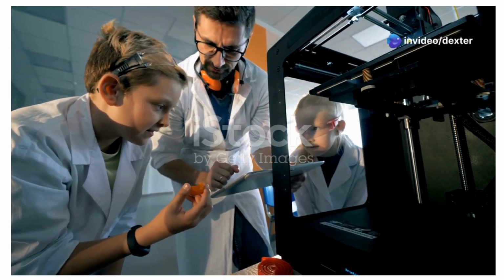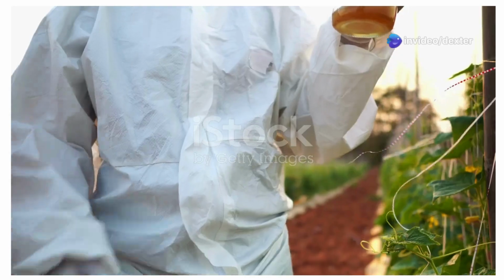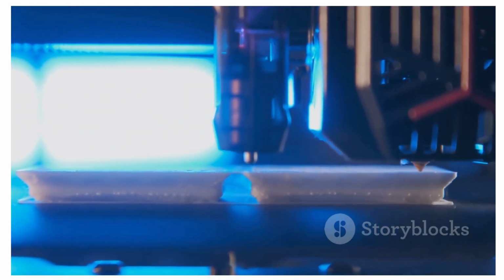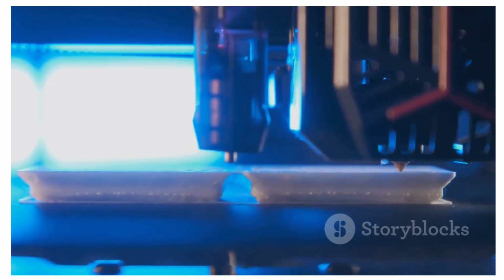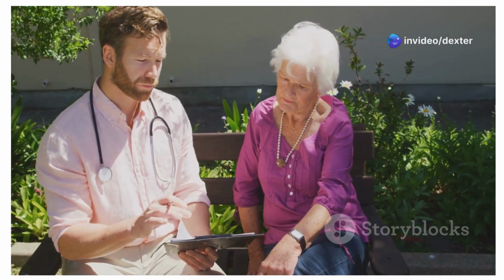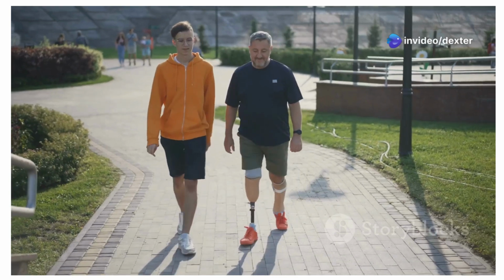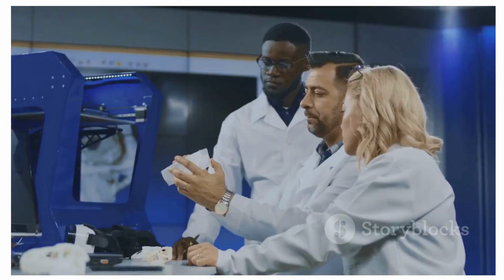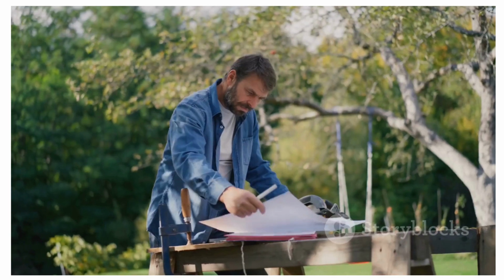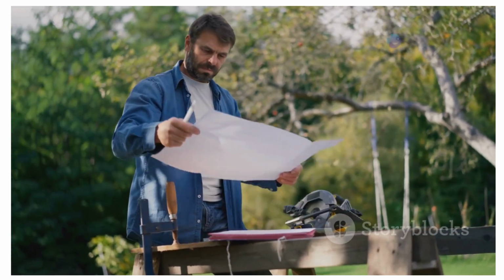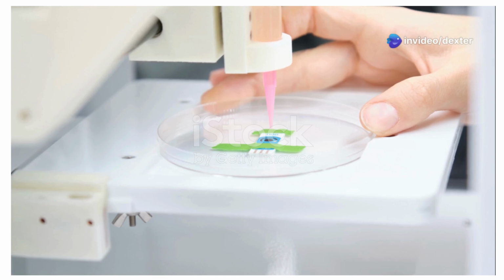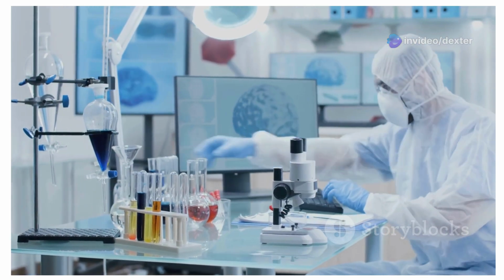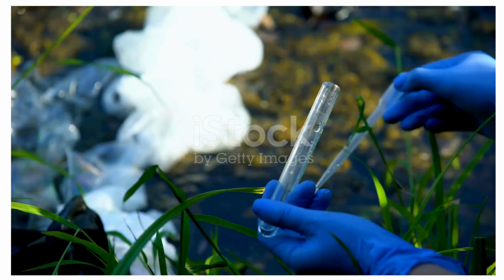Imagine a printer that uses living cells instead of ink. This is what bioprinting is. It's like three-dimensional printing, but instead of plastic, it builds tissues and organs using cells. This technology has the potential to revolutionize medicine. It could help people who need organ transplants or create new tissues to repair injuries. Bioprinting is a complex process. It involves creating a blueprint of the organ or tissue we want to build. Then we use a special printer to layer living cells onto a scaffold. This scaffold acts as a support structure for the cells to grow and multiply.